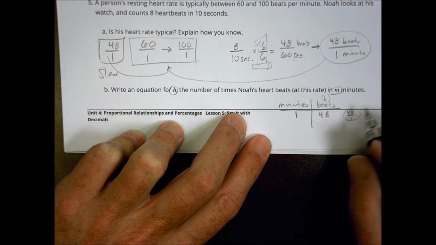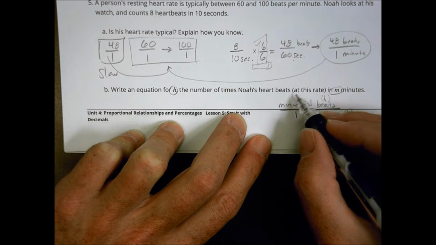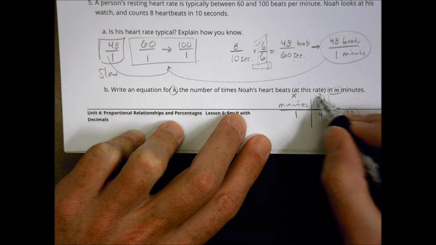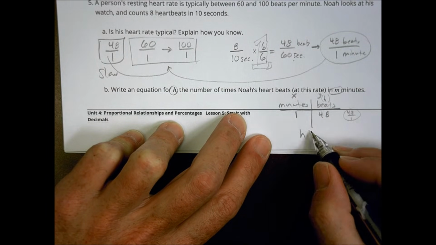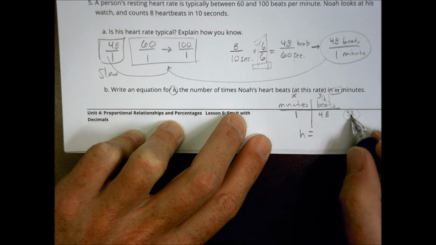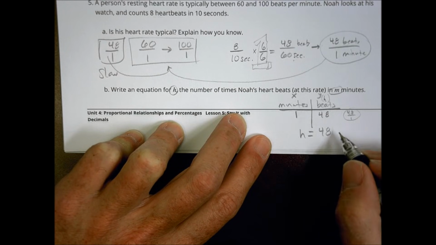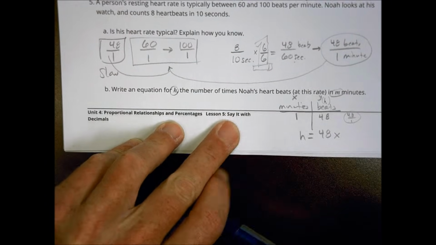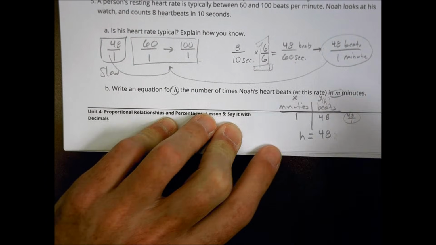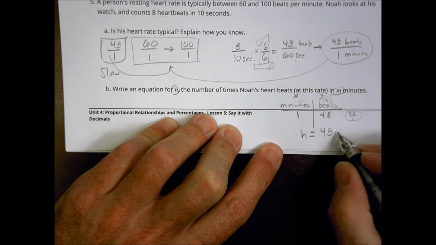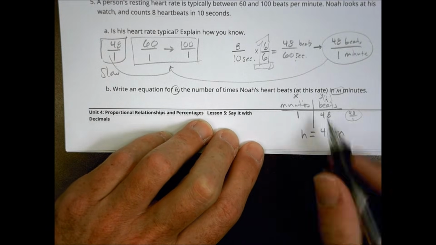So in terms of how we set this up, here's my x, here's my y. I'm going to say h, the y value, equals my constant of proportionality, 48 times x. And my x is actually minutes, so let me erase my x and turn it back into minutes. Okay? And that's how you set that up. Sometimes it's helpful to make that table, and there you go.